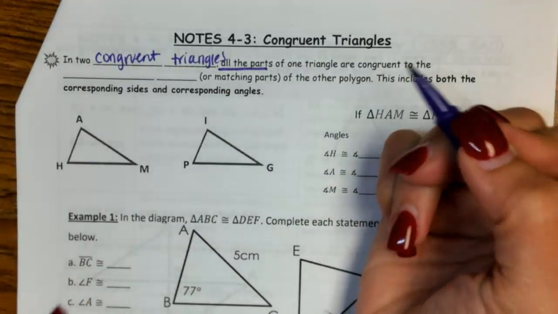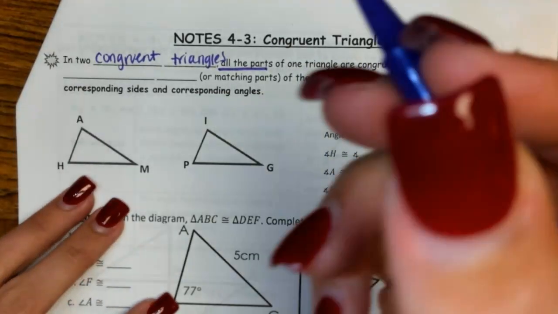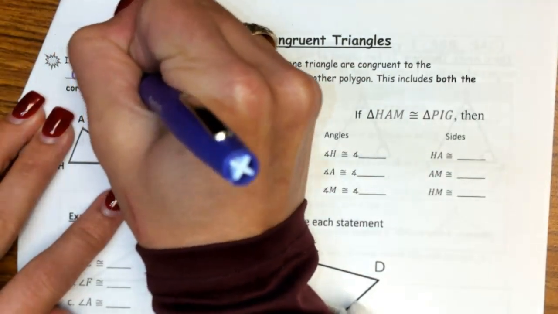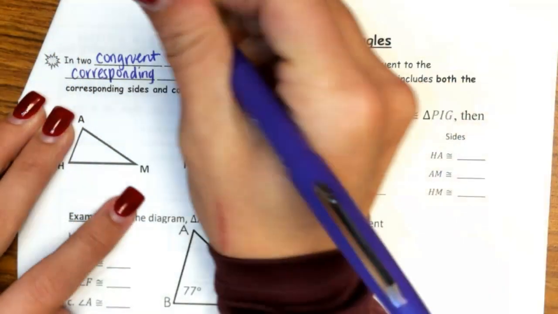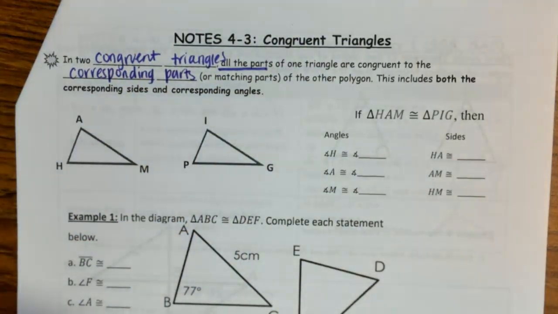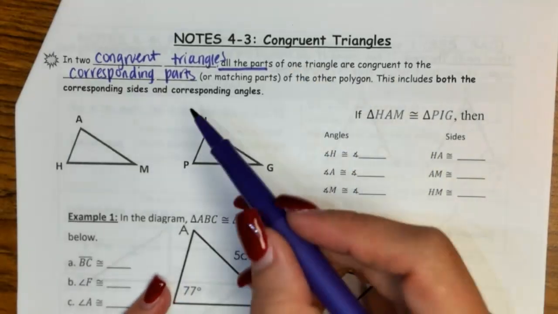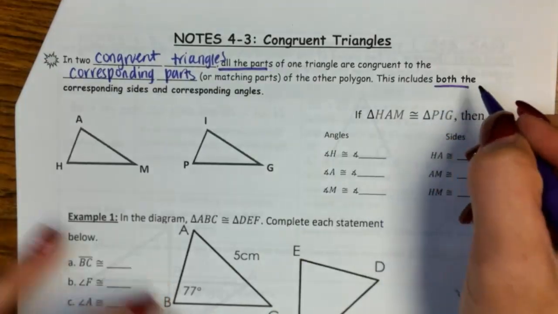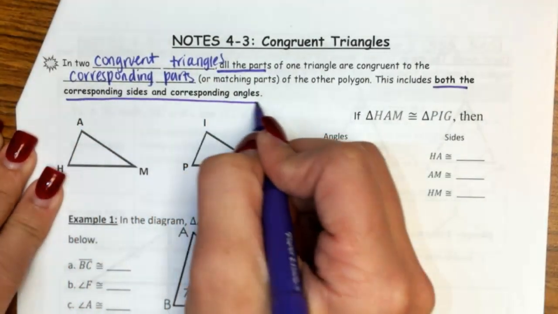All of the parts of one triangle are congruent to the corresponding parts, or matching parts. Okay, remember from chapter 3 when we had corresponding angles, we were talking about how they were in the same seat of the car, right? Corresponding, they were in that same seat, they were matching. So all of the corresponding parts of congruent triangles are going to be congruent. This includes both the corresponding sides and corresponding angles.